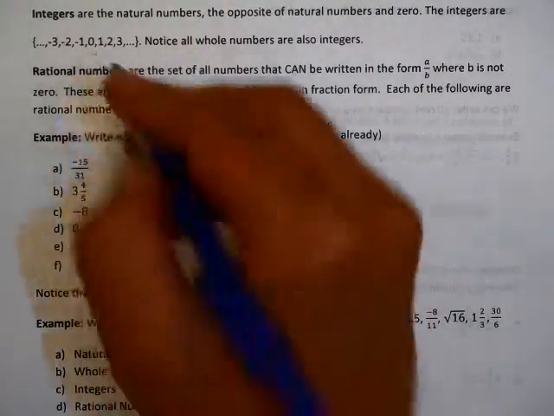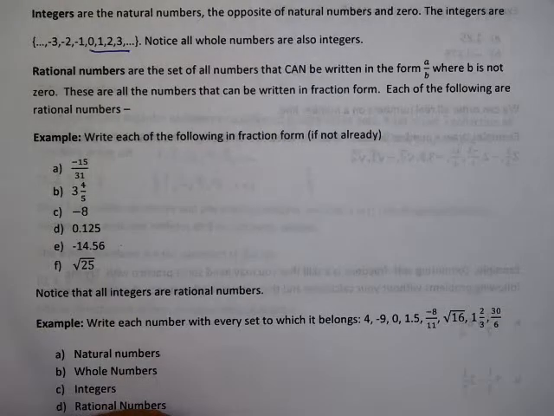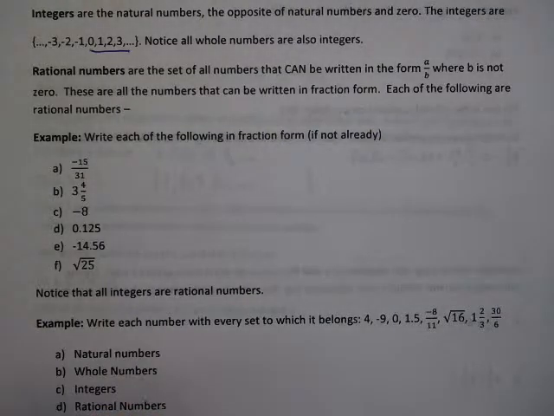Notice that all the whole numbers are included inside the integers. So we have natural numbers, whole numbers, integers, but a lot of times in life we need fractions. Maybe you're measuring something and the measurement isn't just 5 feet, it's 5.5 feet, or 5 2/3 of a foot. So sometimes we need fractions.